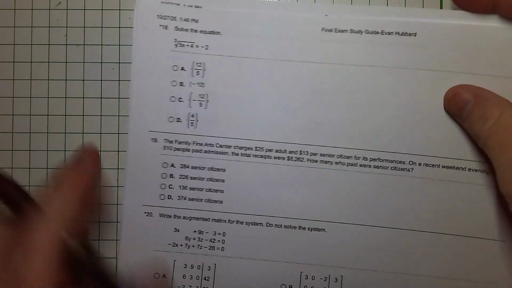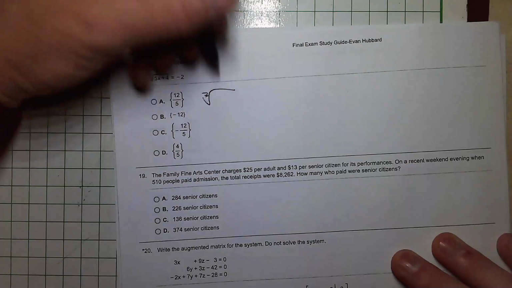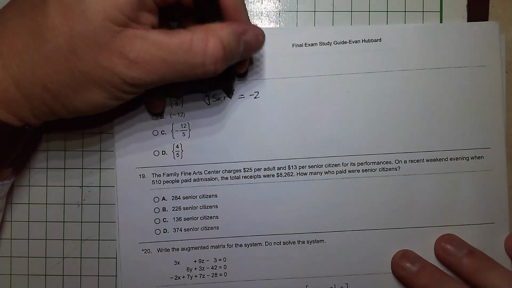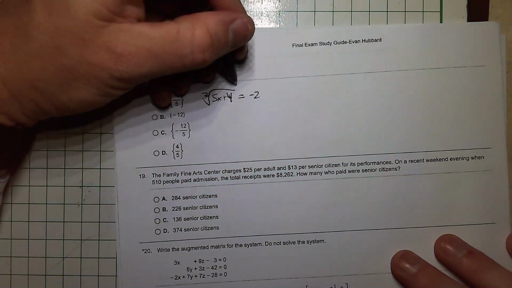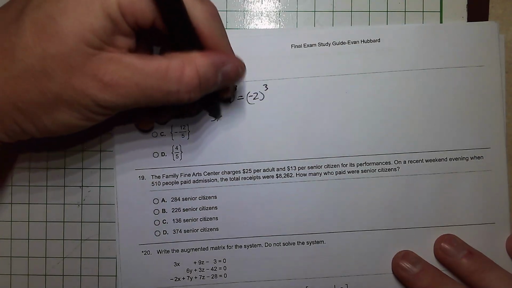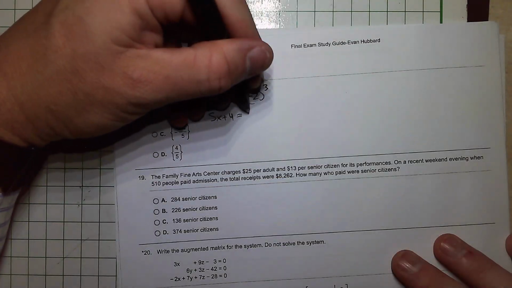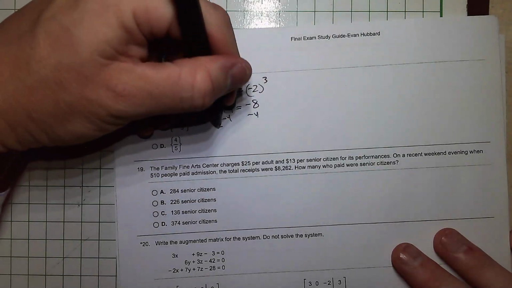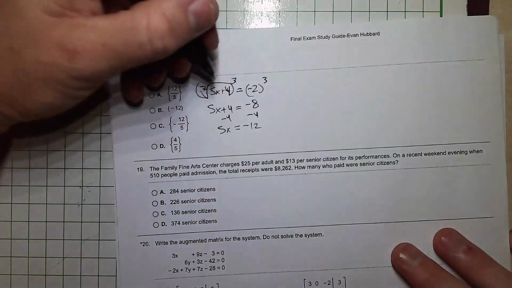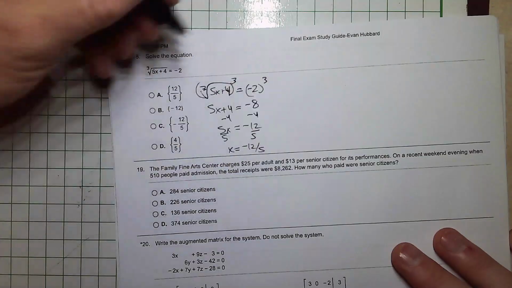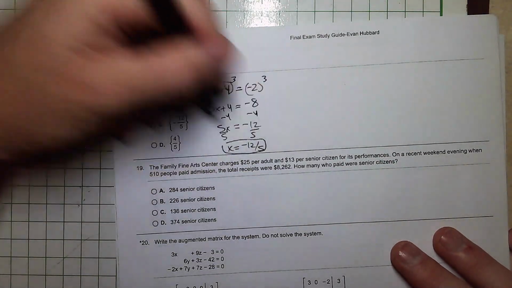18, solve the equation. So this one's not too bad. I have the cube root of 5x plus 4 equals negative 2. So how do I solve a cube root? I cube both sides. So 5x plus 4 equals negative 2 cubed, which would be negative 8. Now subtract 4. 5x equals negative 12. Divide by 5, divide by 5. X equals negative 12/5. So that one's C.